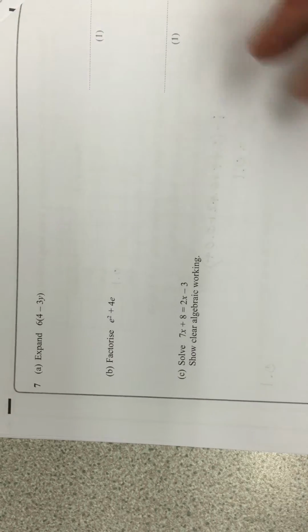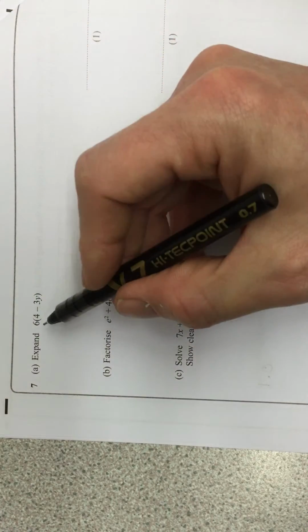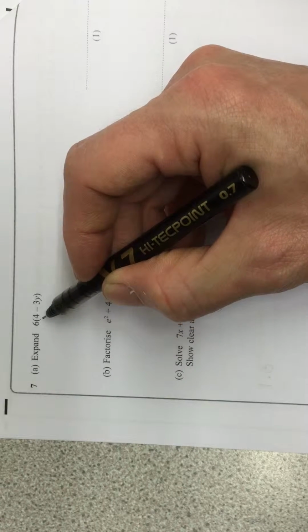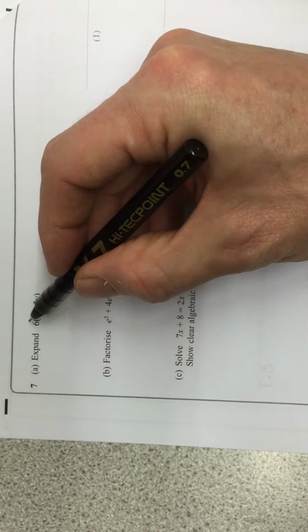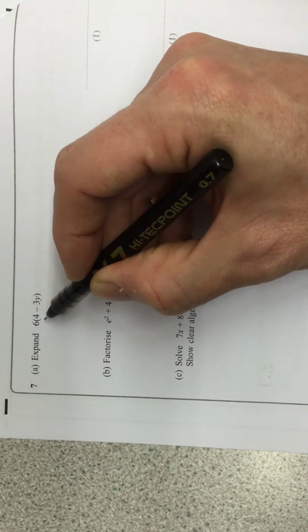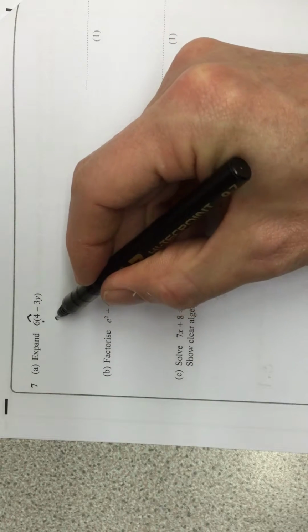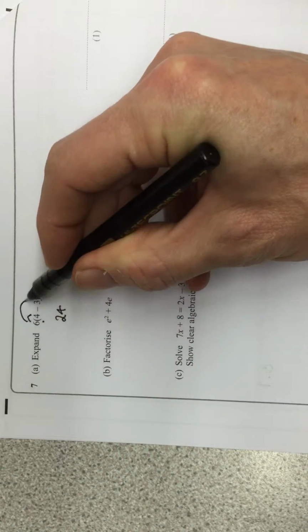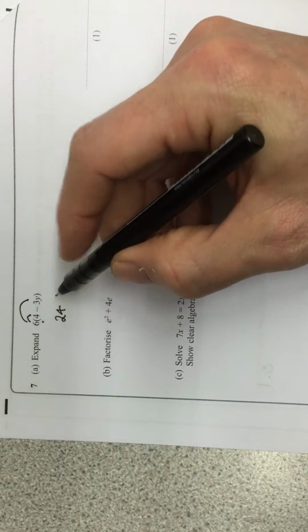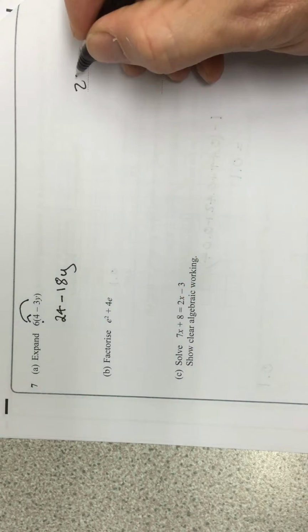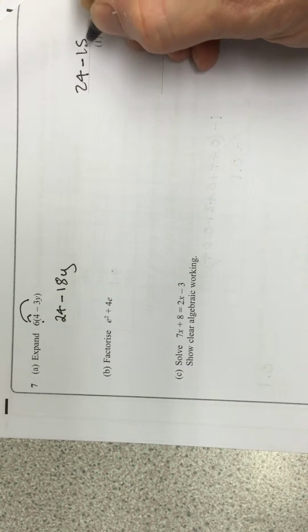So question 7, this is our algebra question. Expand. So 6 brackets 4 minus 3y. I've got 6 lots of everything in here, so 6 lots of 4. That's going to give me 24. And then 6 lots of minus 3y is going to give me minus 18y. There we go, 24 minus 18y.